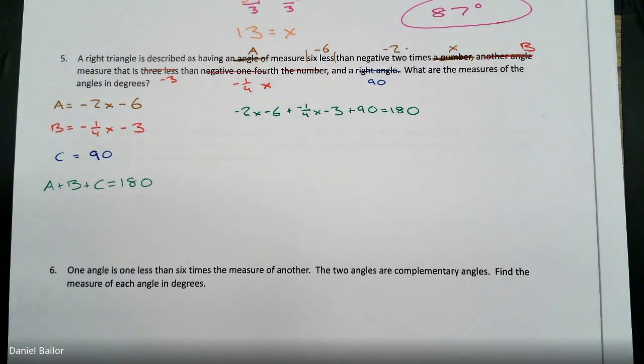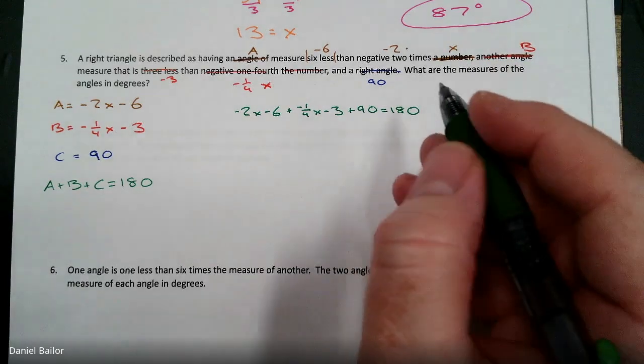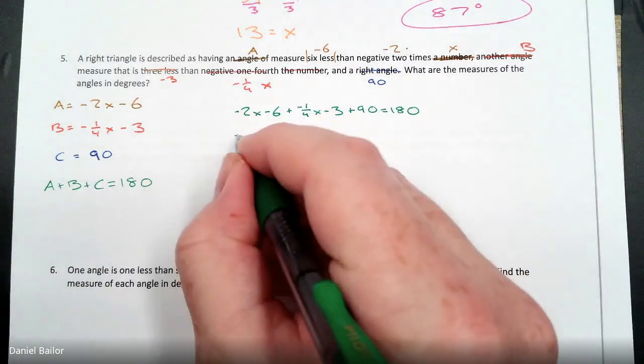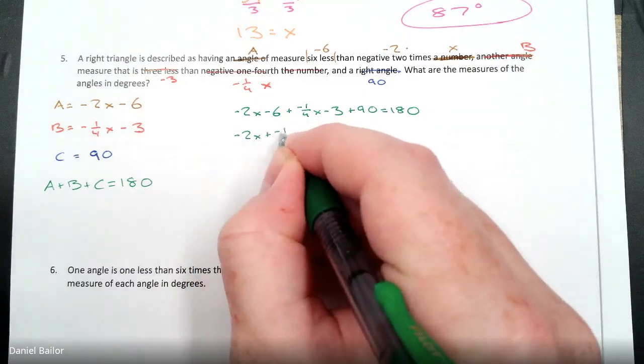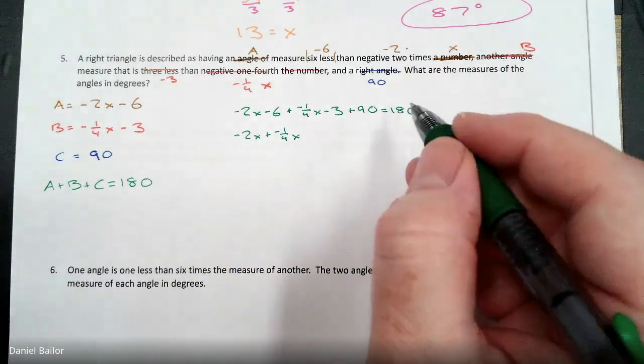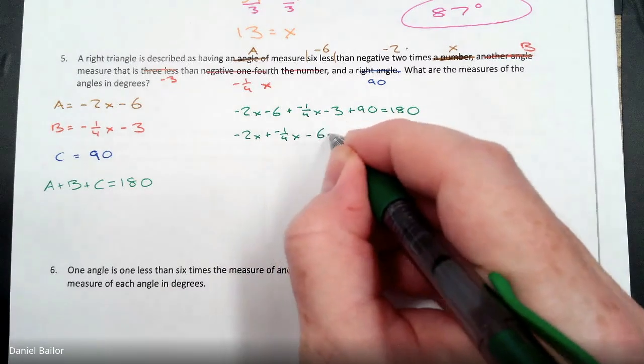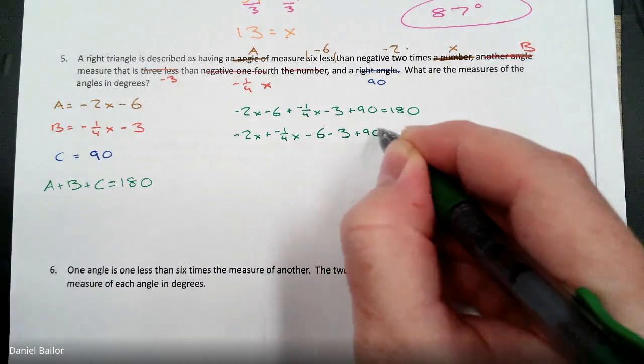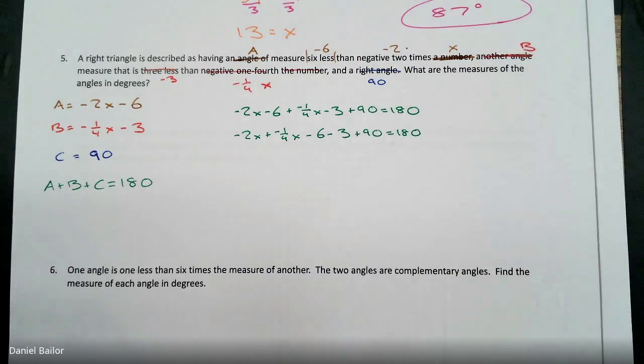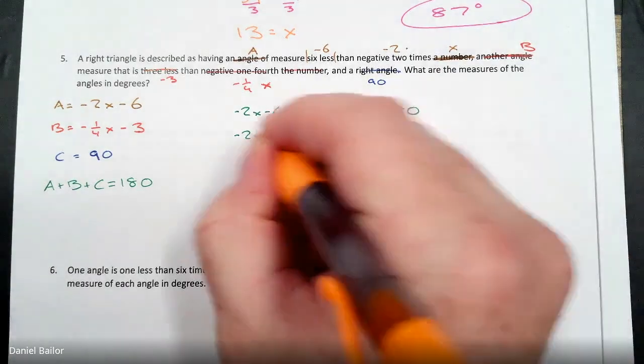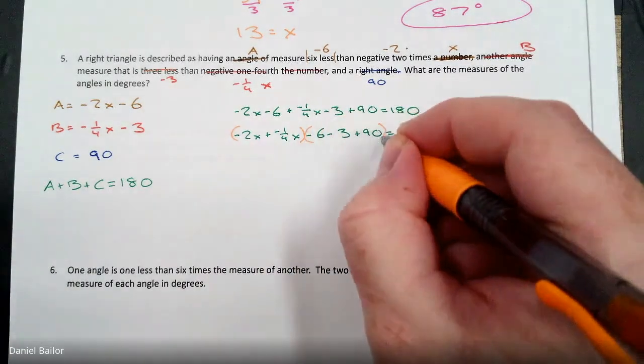Fun times. First thing we're going to use is the commutative property to put like terms next to each other. So I'm going to do negative 2x plus negative 1/4 x, and then I get minus 6 minus 3 plus 90 equals 180. Now, so there's that. Then I'm going to use the associative property to put my pieces together.